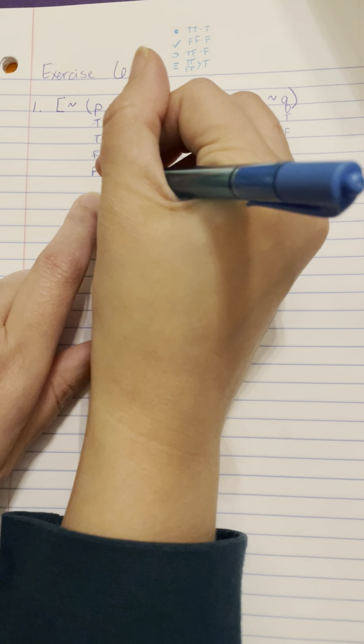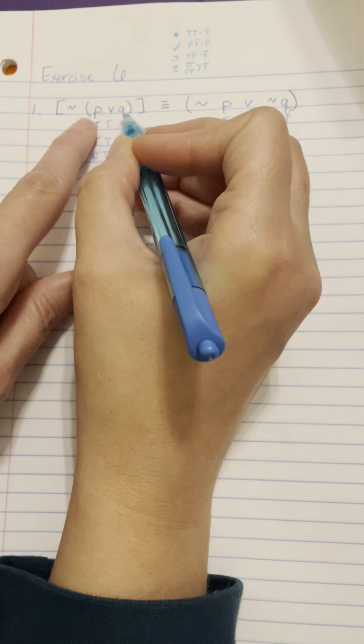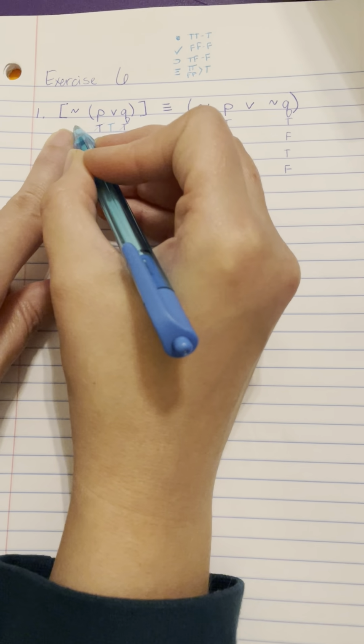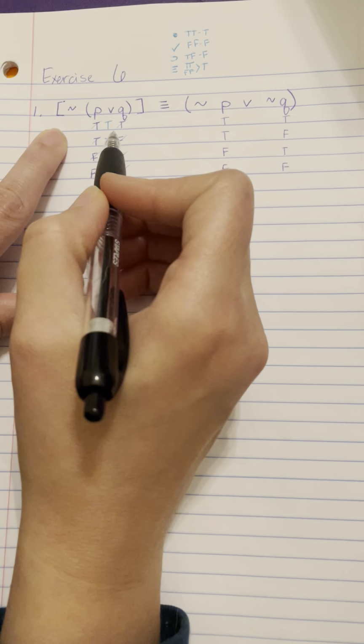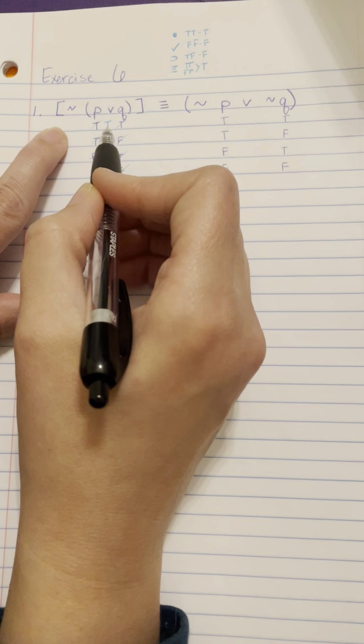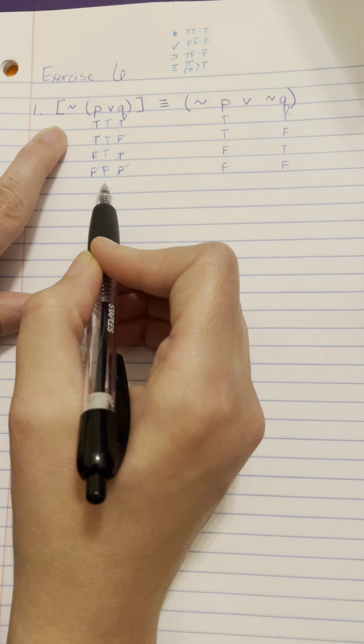Now we can go outside of the parentheses to the negation. The negation, we are negating what we have right here in the middle.